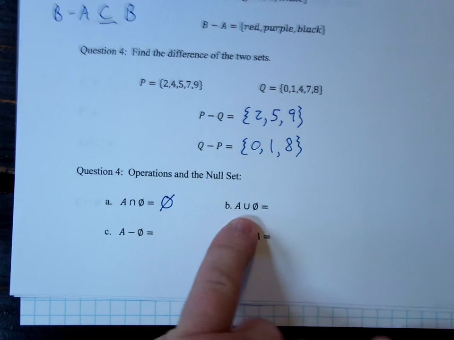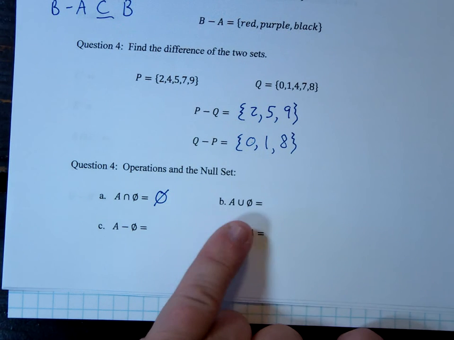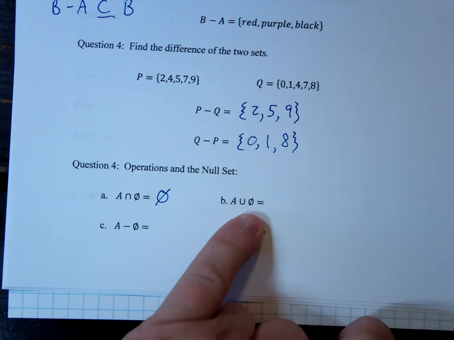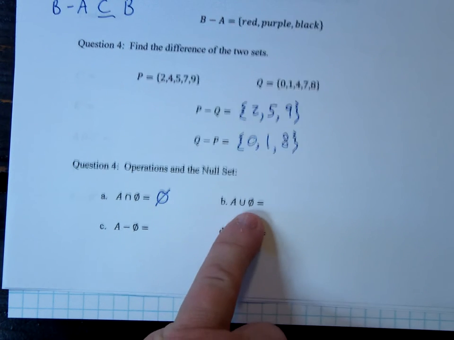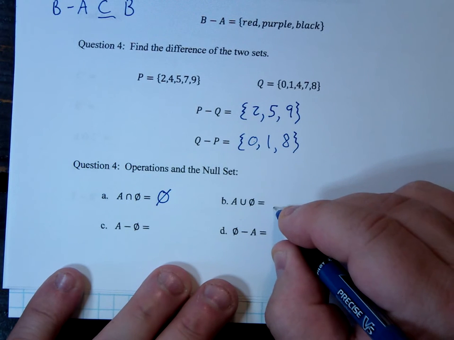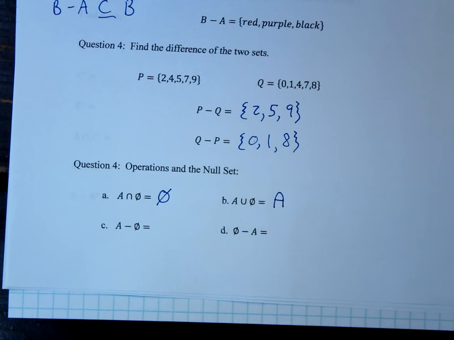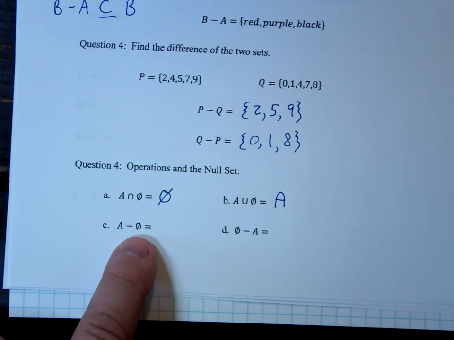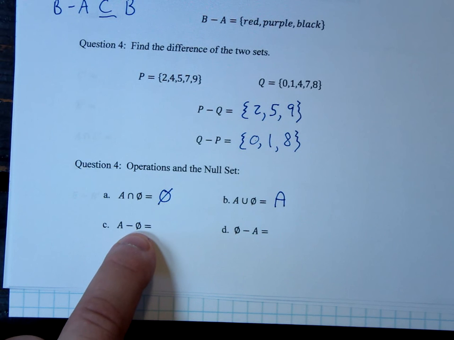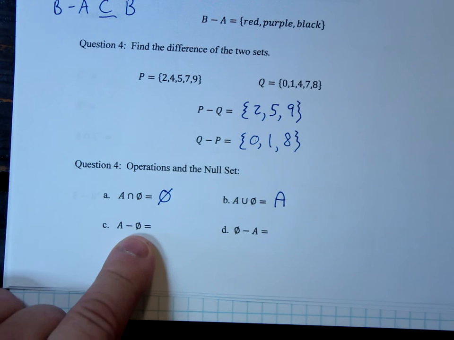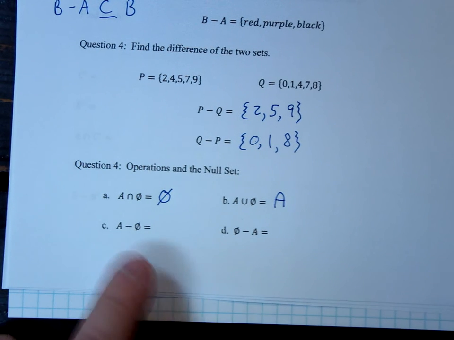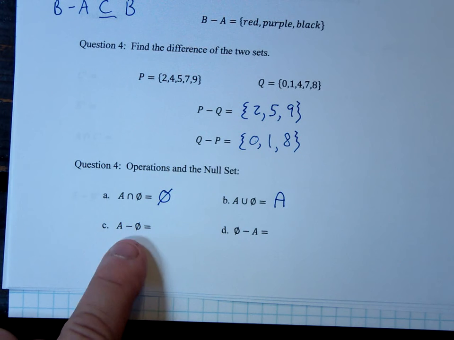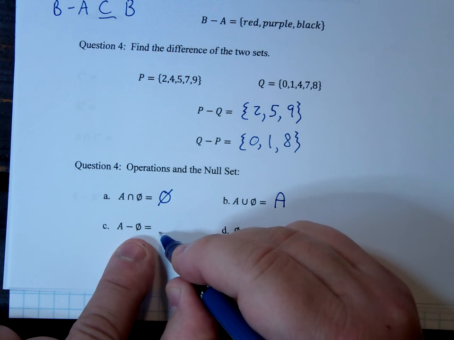Union is putting them together. So if you take a set and put it together with an empty set, that empty set doesn't add anything to it, so you just get set A back. The difference of two sets: if you take A and subtract out everything that's contained in the null set, then you're not subtracting anything out. So A minus the null set would leave you A.